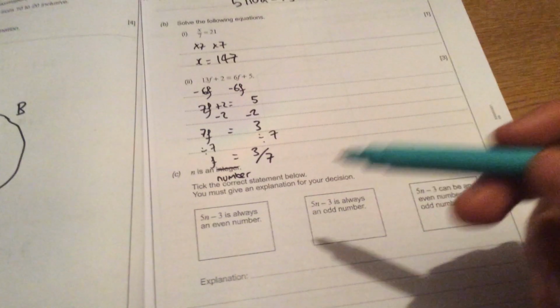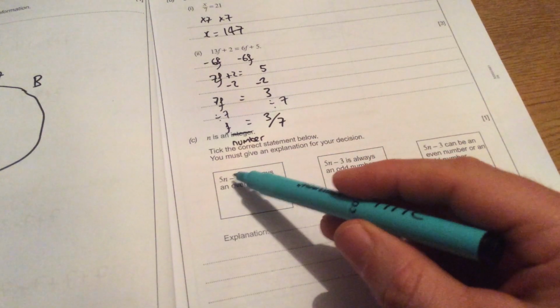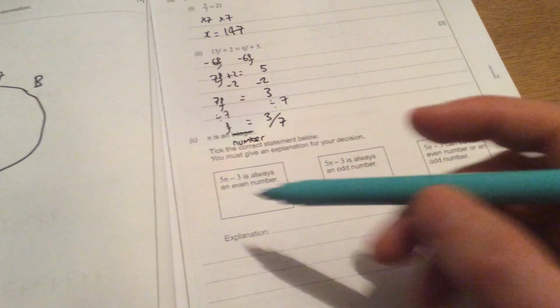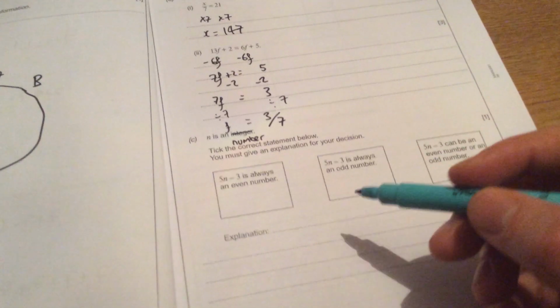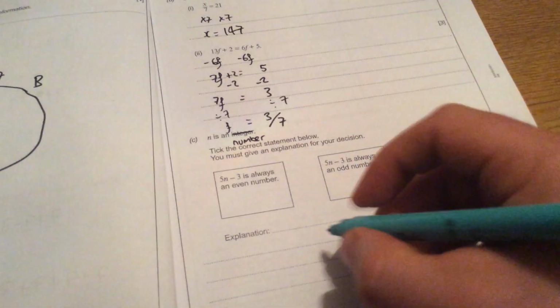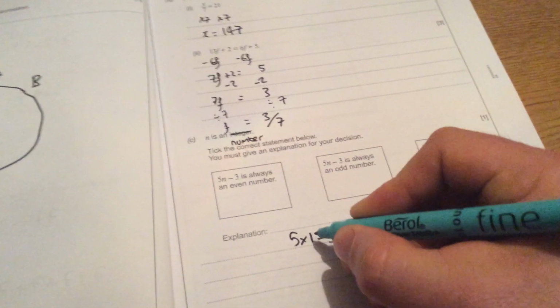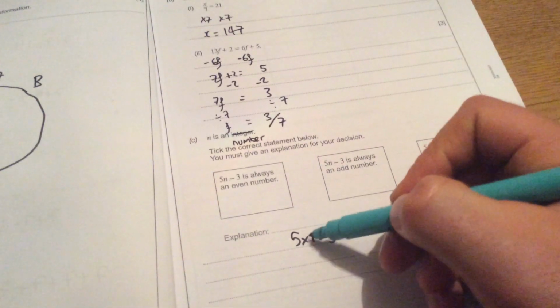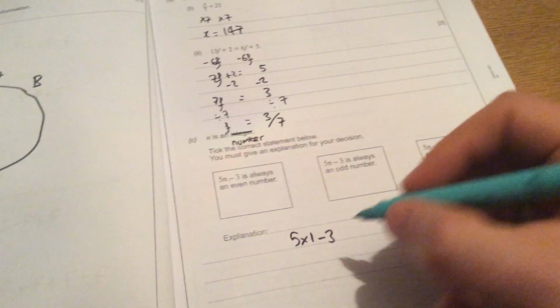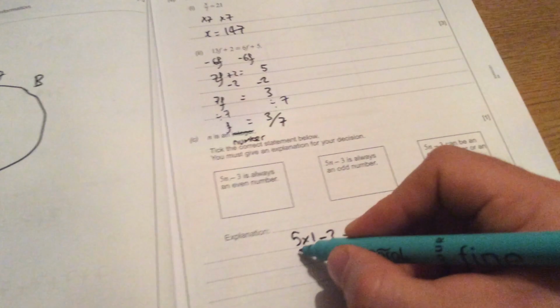Okay, when they say explanation, it can be mathematical. So what I'd suggest doing, n is just a number, so you can put a number in replacement for n, work it out, and it'll give you certain answers. And the answers are going to tell us which box is correct. So I'm going to start with the number 1. 5 times 1 take away 3. So all I've done is replace n with the number 1. 5 times 1 is 5, take away 3 is 2. Okay, that's even. Now I'm going to try the number 2.